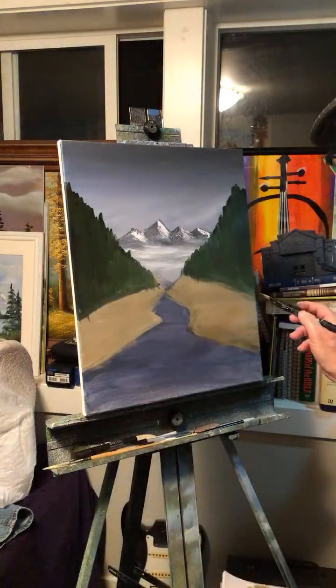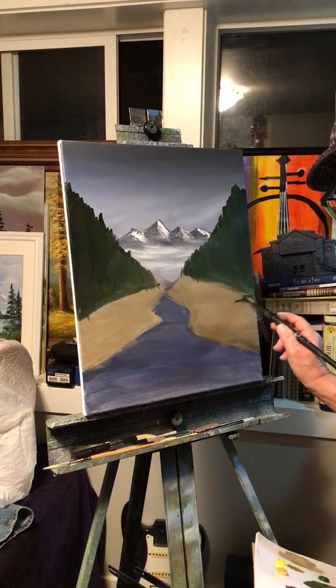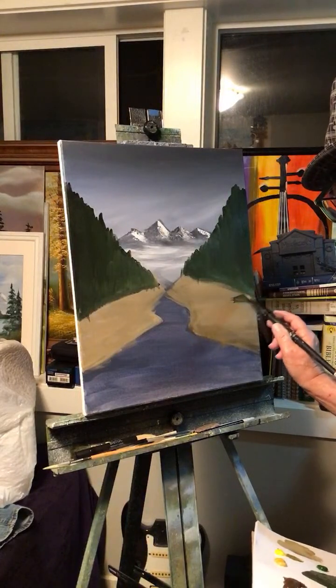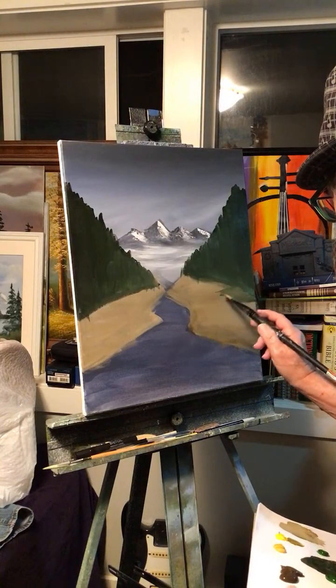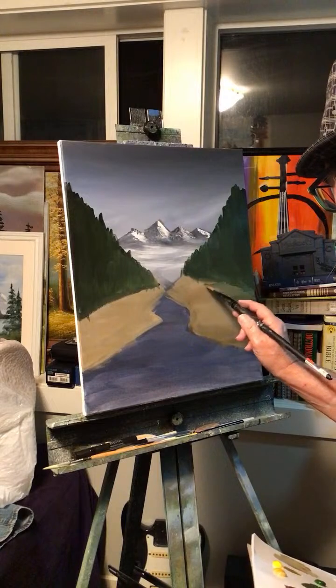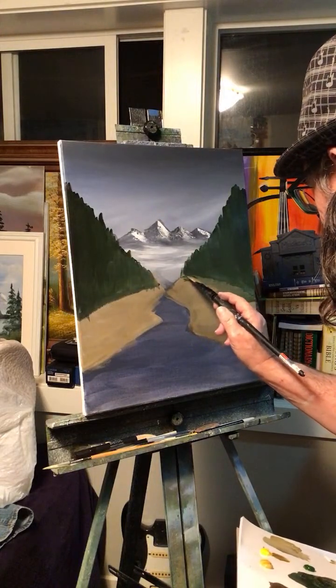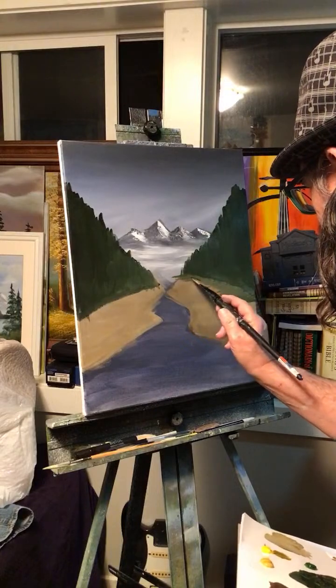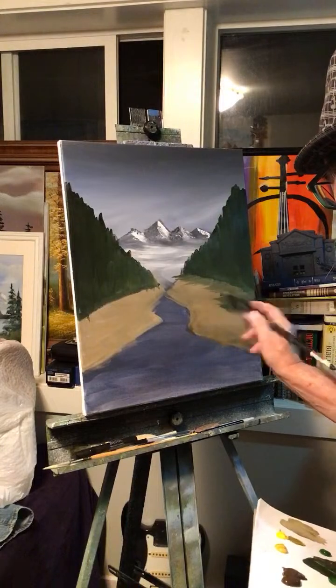It's really wet, but let's come underneath here now and pull your trees out at the bottom like this. And get smaller as you go back. And then bigger over here.